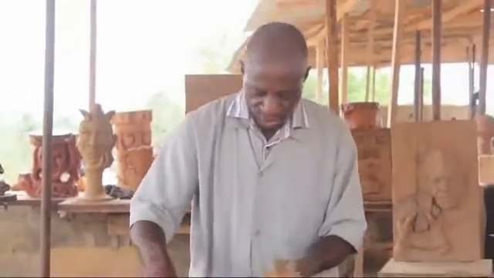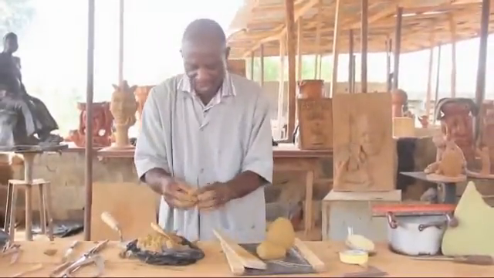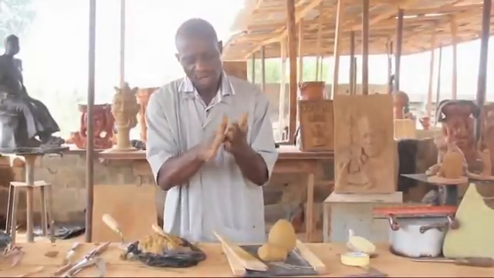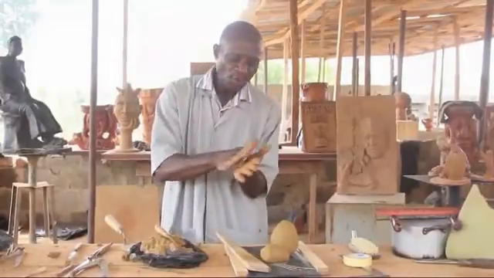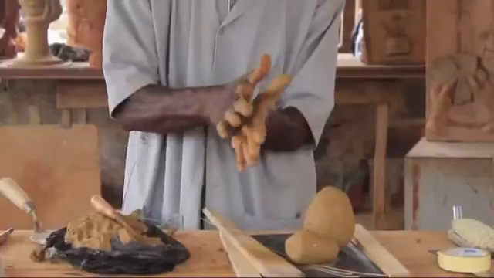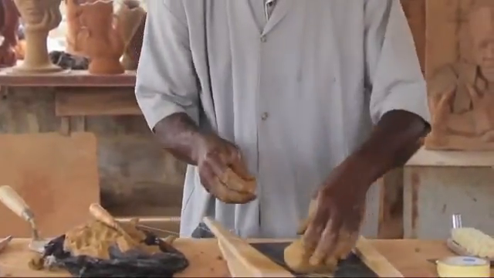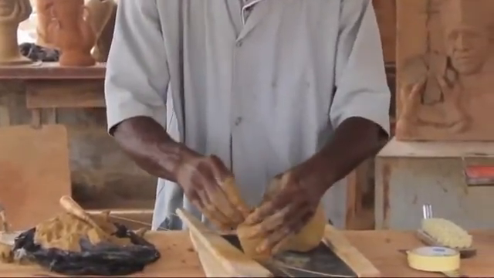Then the nut attached to it, you can take a smaller size of the clay and roll it in between our palms to get the form of the nut, the cashew nut. Then we come to the top of the cashew and attach this one.